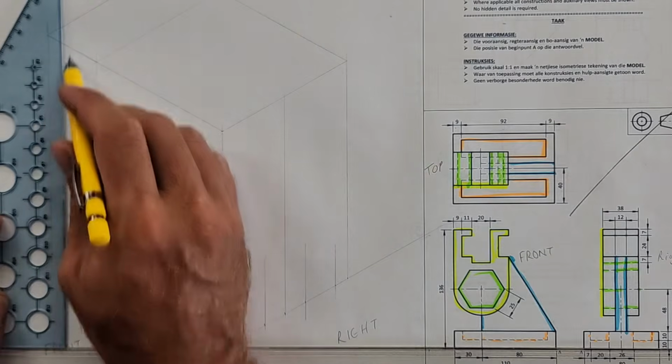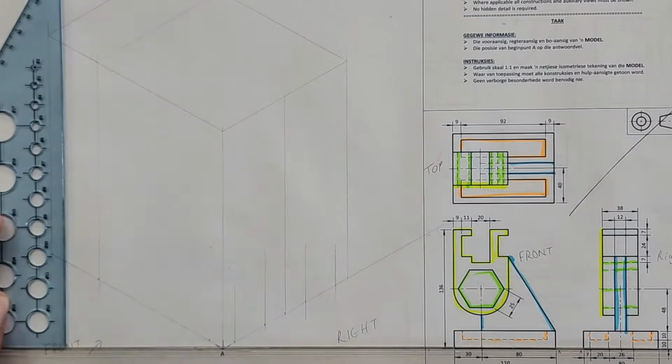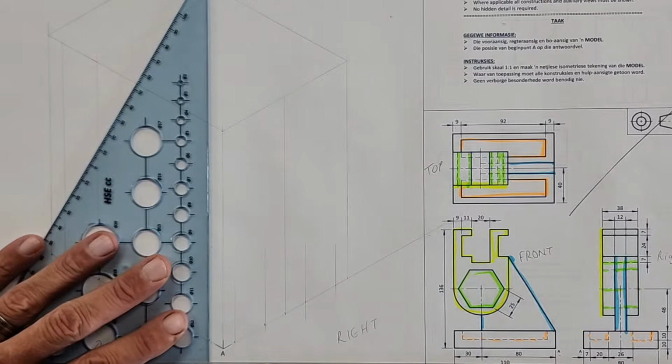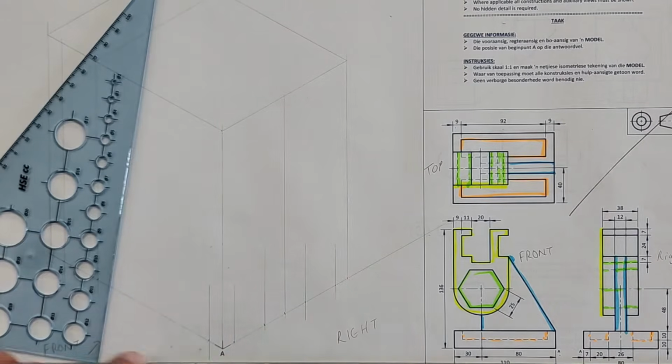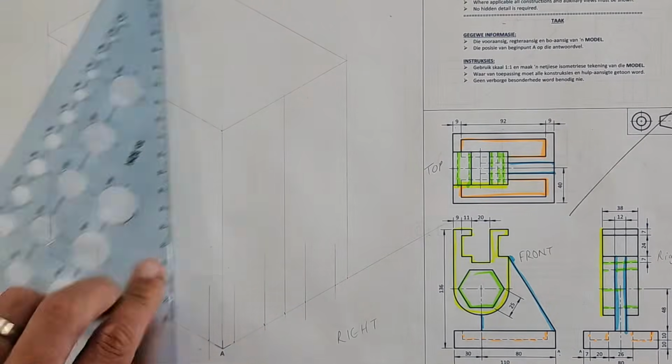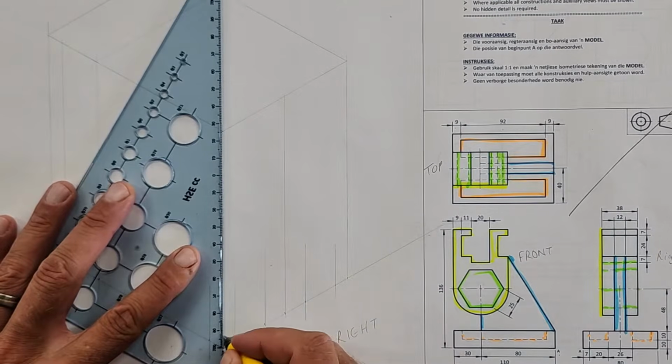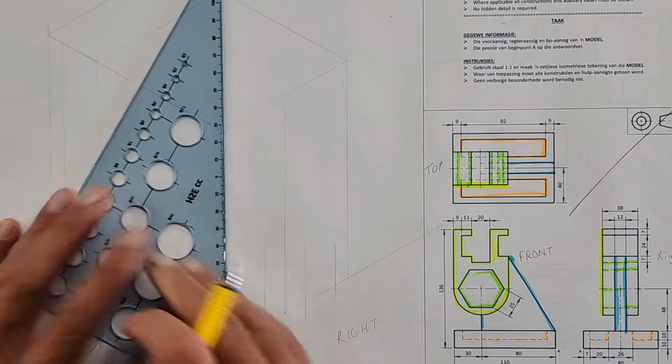This 9 I can also draw all the way up because it's heights on either side. This one I'm going to do low. Alright, the height here is 20. So 10 and 10.